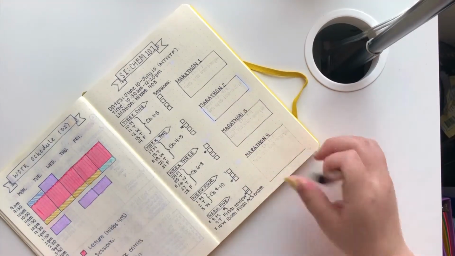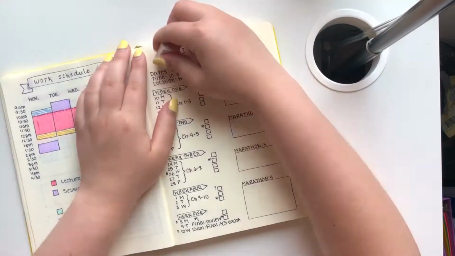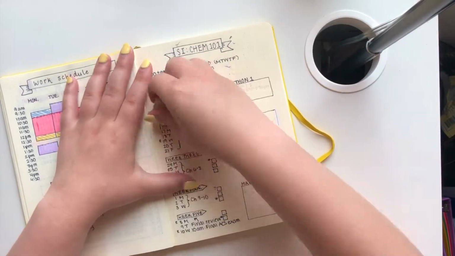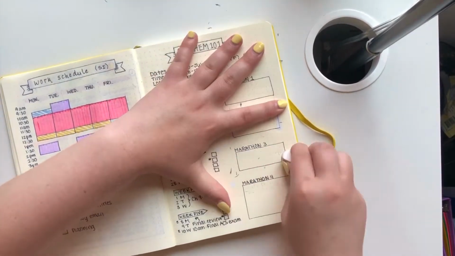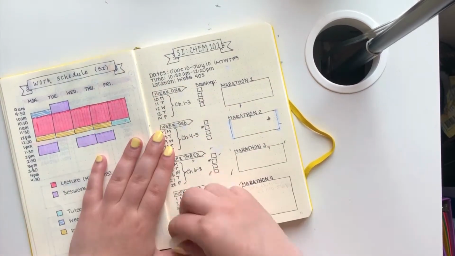And as I said earlier, you can use the area on the right where I've made marathon boxes to take notes or make reminders for yourself. Let me know in the comments below if you have any more ideas on how this spread can be personalized.